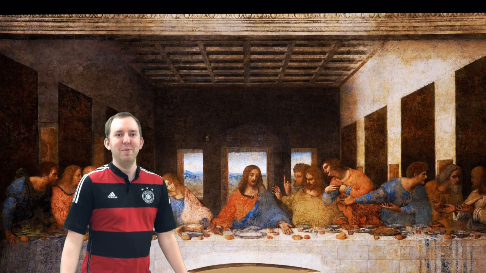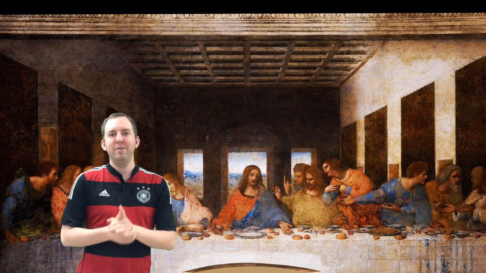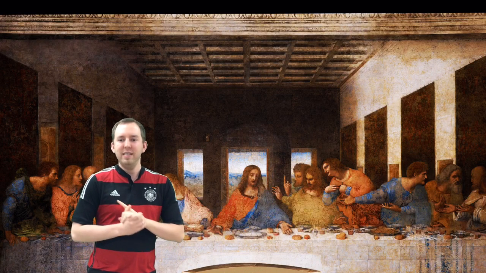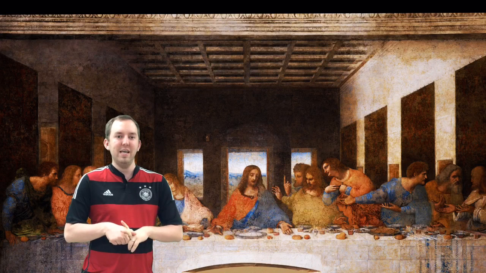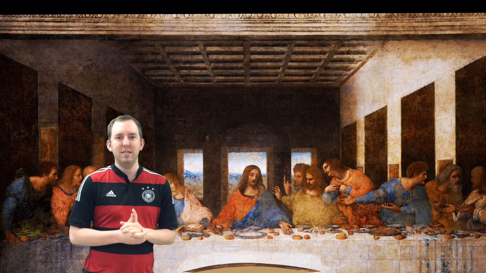All right, students, so today we're going to be analyzing one of the most famous Renaissance paintings of all time, The Last Supper by Leonardo da Vinci. This painting was created between 1495 and 1498 and is an excellent example of some very typical Renaissance art techniques.